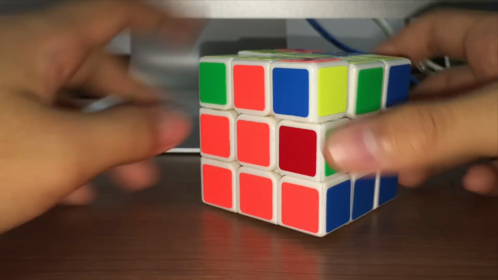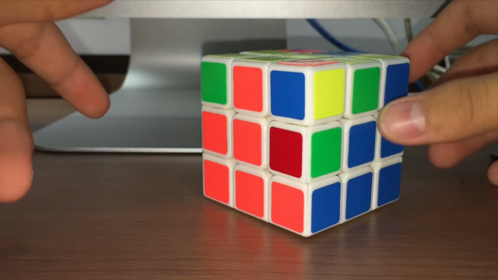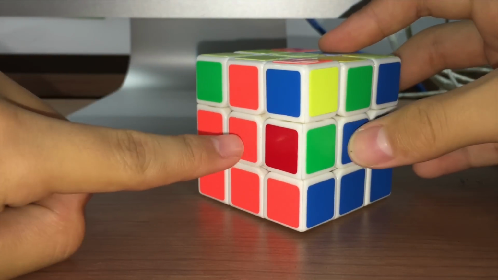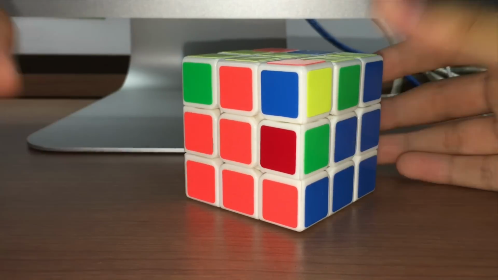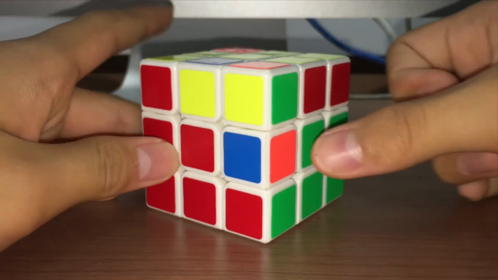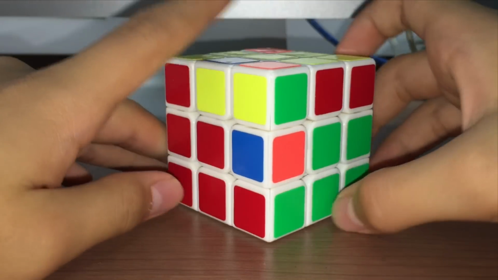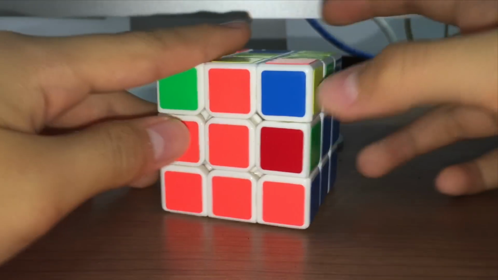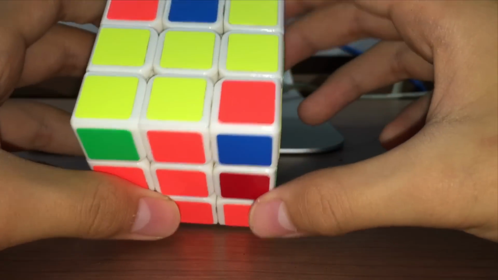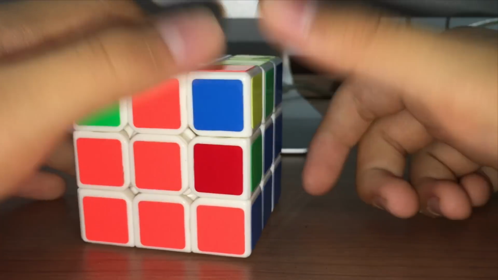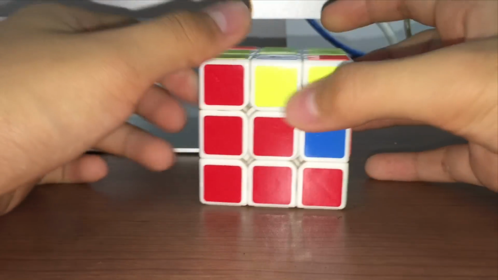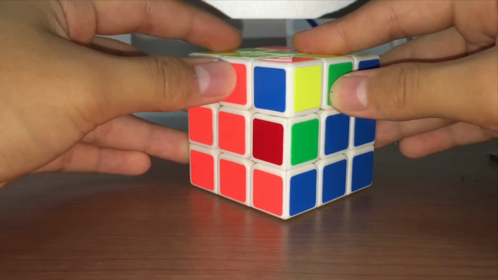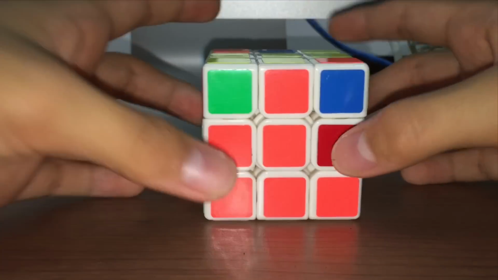The second case is when the edge piece is in the wrong slot. This slot is actually for orange and blue, but the red-green edge piece is inside. The orange and blue edge piece is in the red-green edge piece's slot. So we need to get this red-green edge piece out so that we can bring it in here, bringing up the orange and blue edge piece at the same time, and then bringing it into the correct slot, solving the F2L.